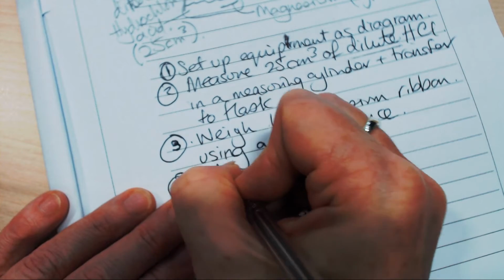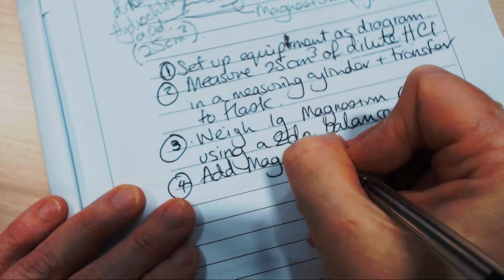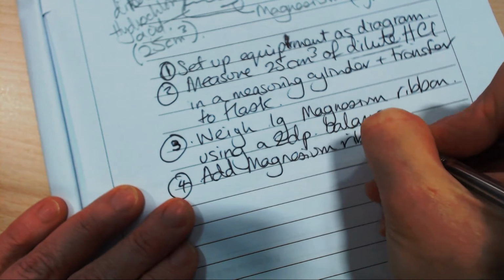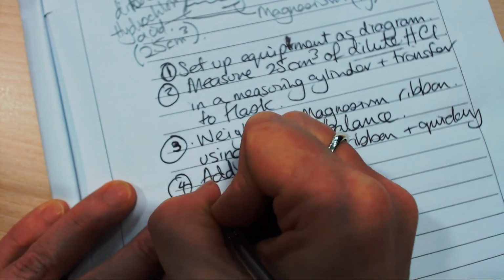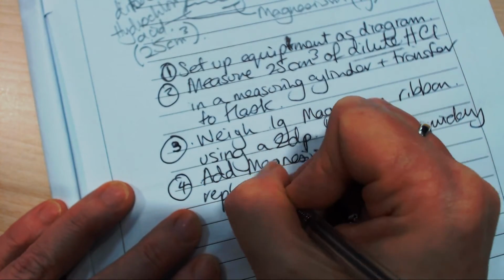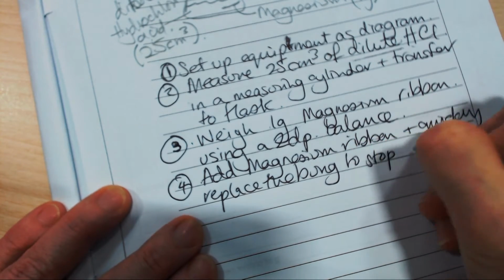Okay. Then I'm going to add the magnesium and quickly replace the bung to stop gas escaping.